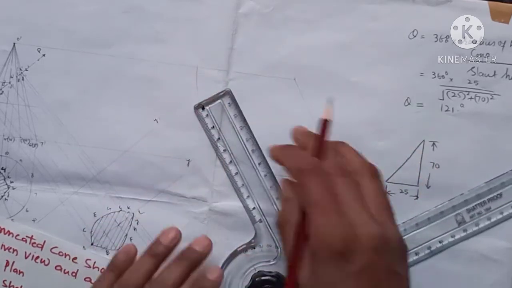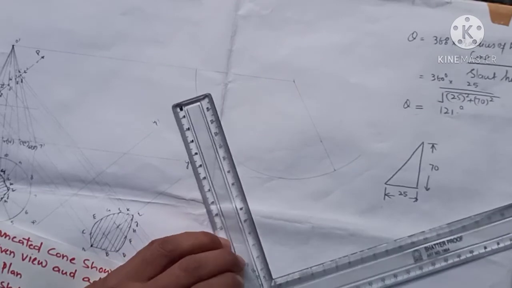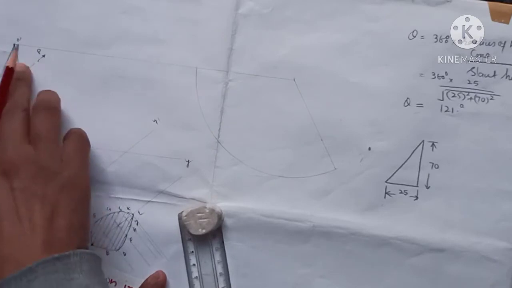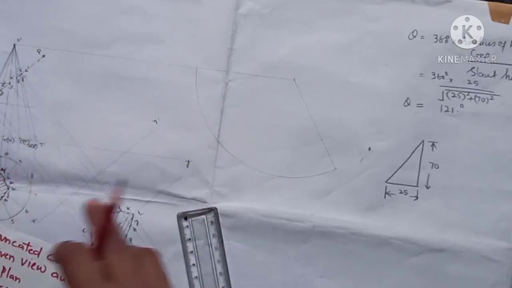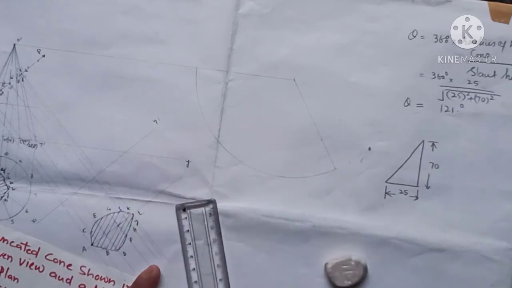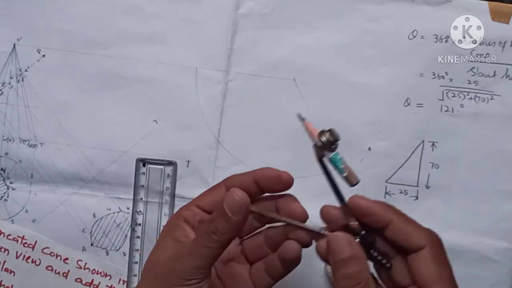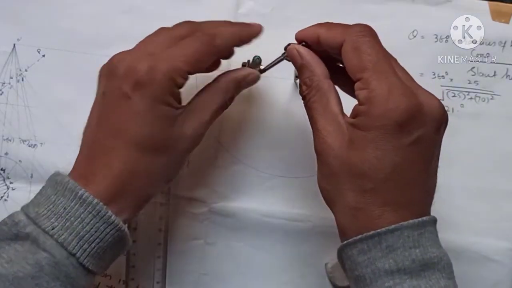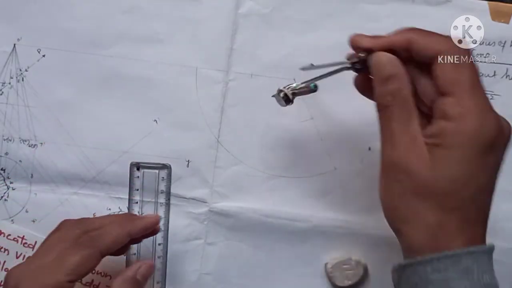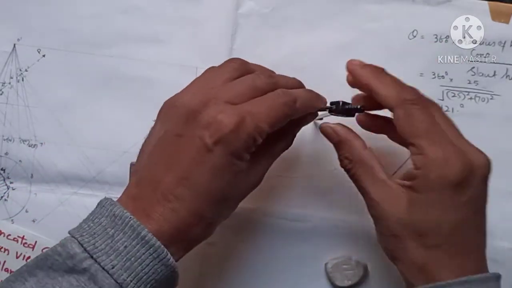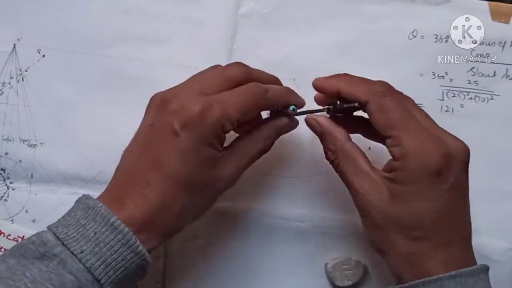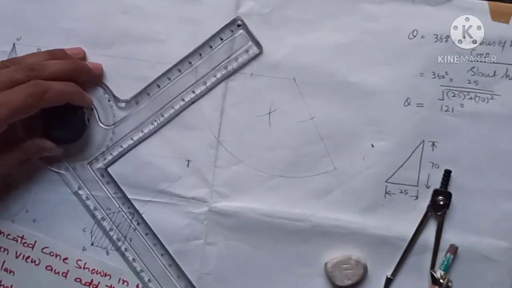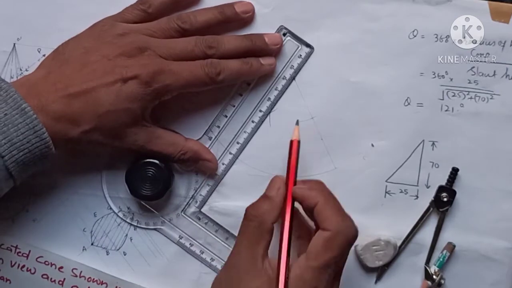In the previous lecture I have given all these details in a very detailed way. Now I need to divide this into 12 equal parts, as I have divided the cone into 12 equal parts. The same way I will do this. First I will divide this into 2 parts. This is how I have to do this, keeping the compass here and cutting the arcs. So this is how I can do this question.